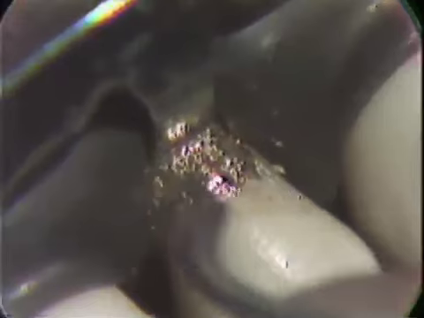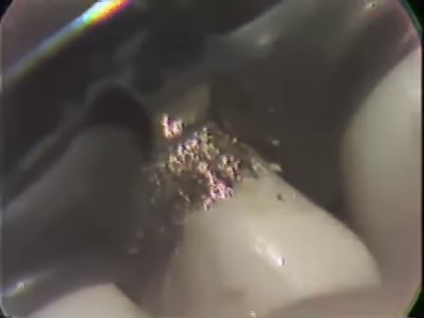This is really a continuation of the condensation, even though it does initiate also the contouring and finishing.